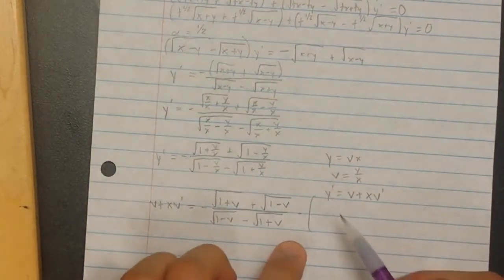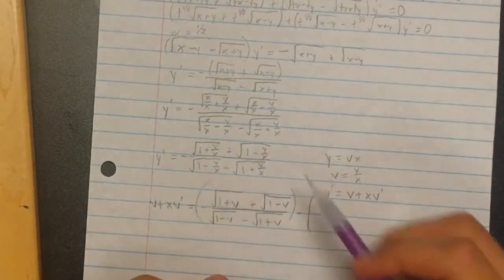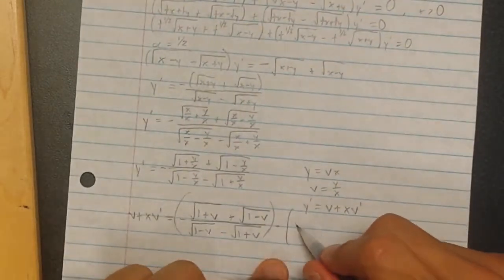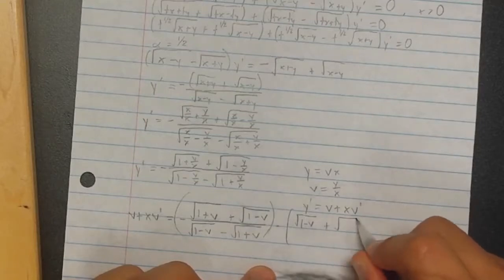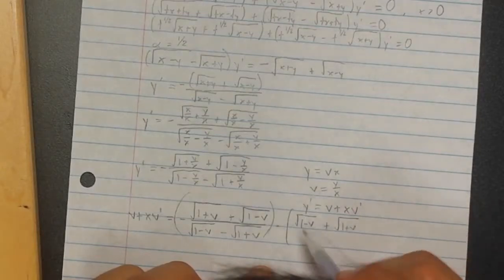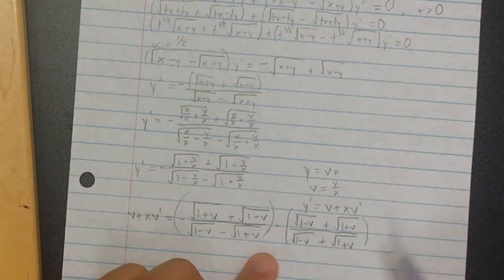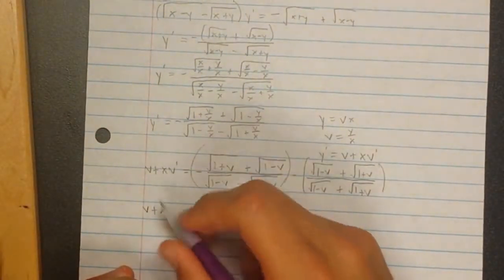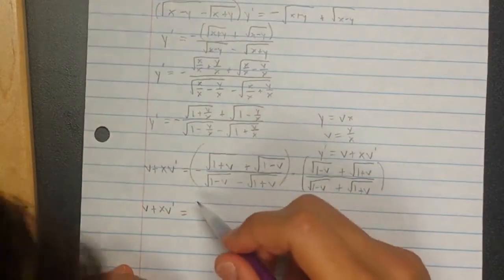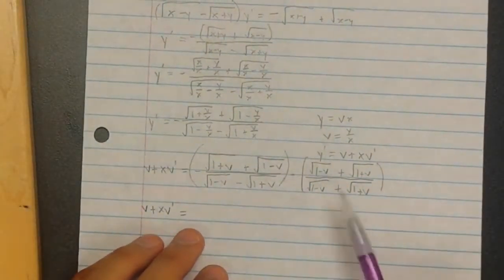We multiply all of this by the square root of (1 − v) plus the square root of (1 + v), over the square root of (1 − v) plus the square root of (1 + v), so that we get rid of the square roots on the bottom. That's why we do that. So v plus xv′ is equal to, now just a lot of algebra.